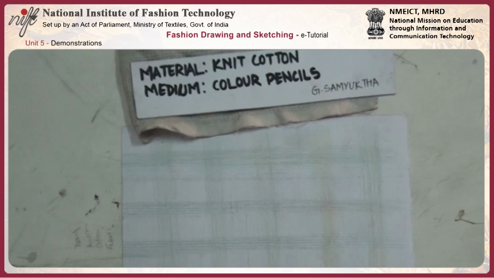As you can see, the fabric is a bluish gray, inside which you see this check pattern. The difference between the check and the ground is very little.